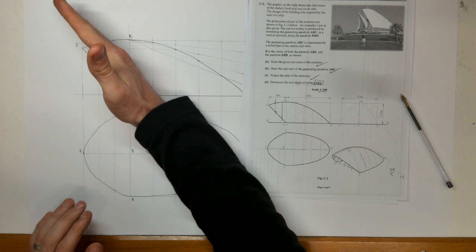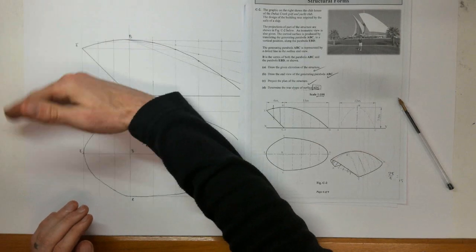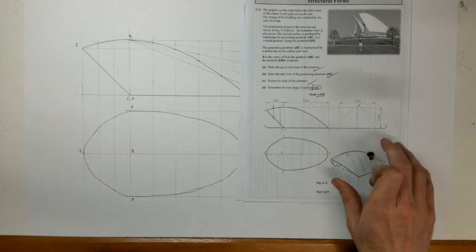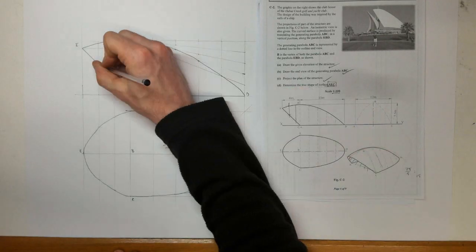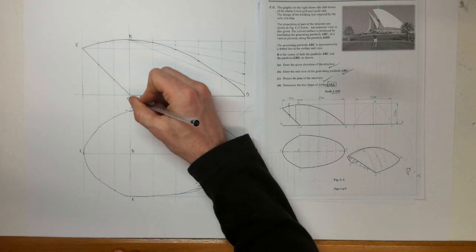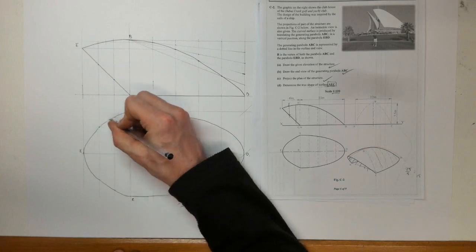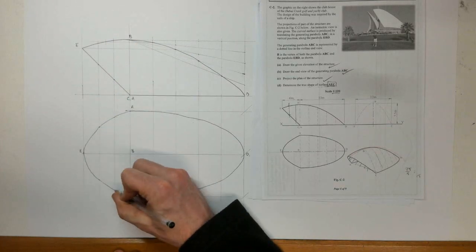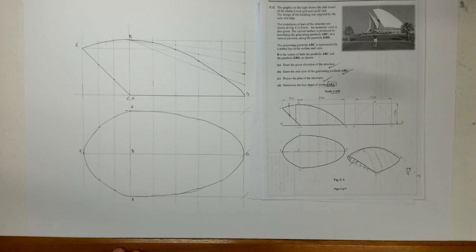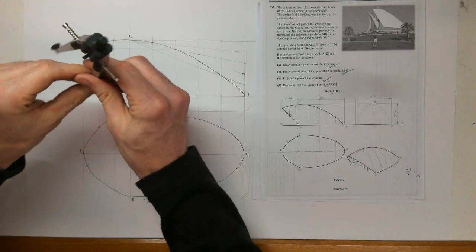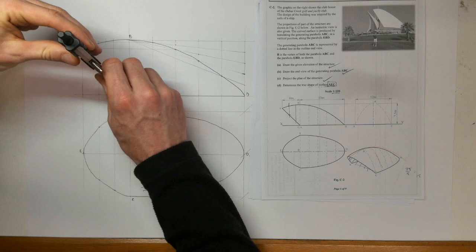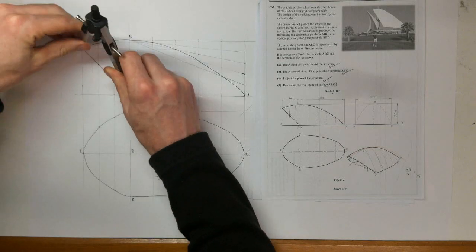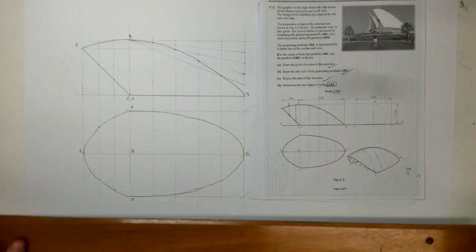So what we can also do is we can actually rotate that surface down. I'm going to use the points as well that I found. So I've got these points, which here are corresponding points, and that will make life a little bit easier for me. So rotate about line AC down, so it's resting on the horizontal plane.